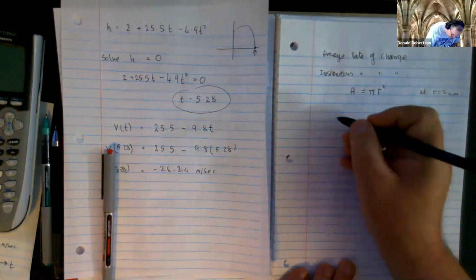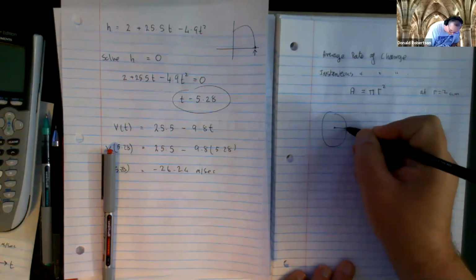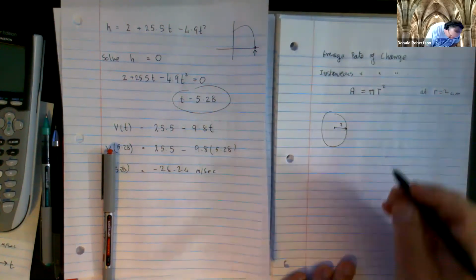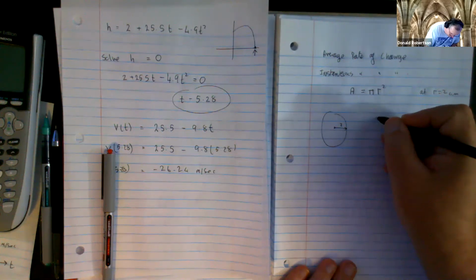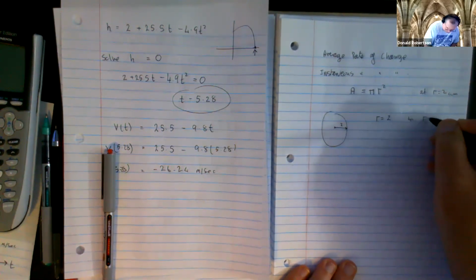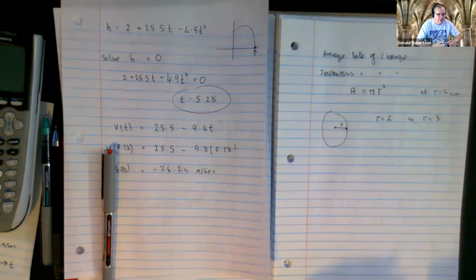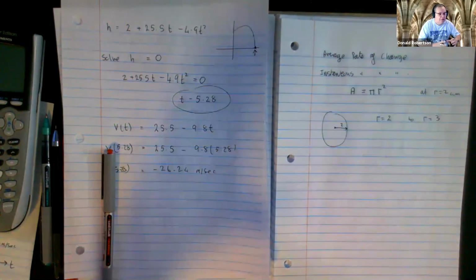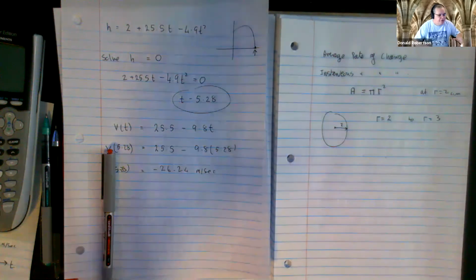So imagine you've got a circle whose radius is 2, and you want to know the average rate of change from going from r equals 2 to r equals 3, right? So the radius is growing from 2 to 3. How will the area change in that same time slot?